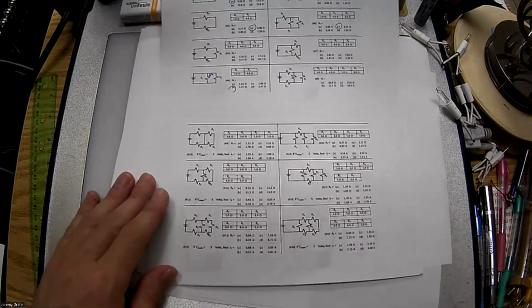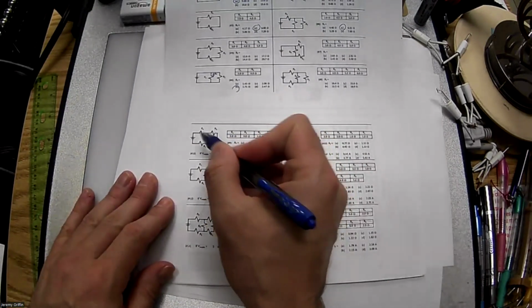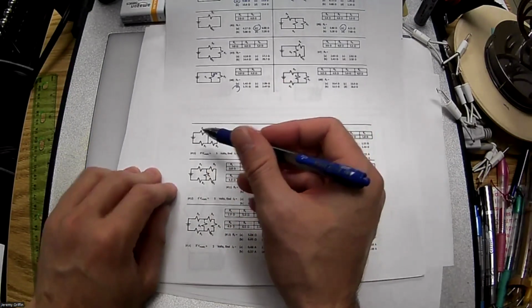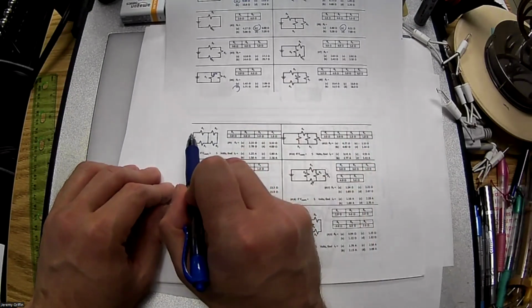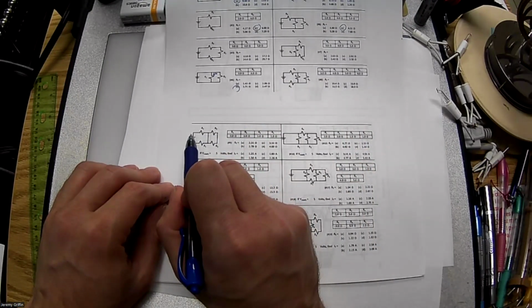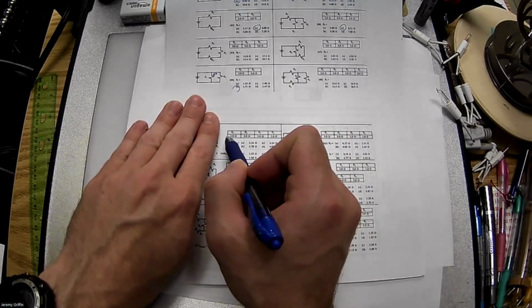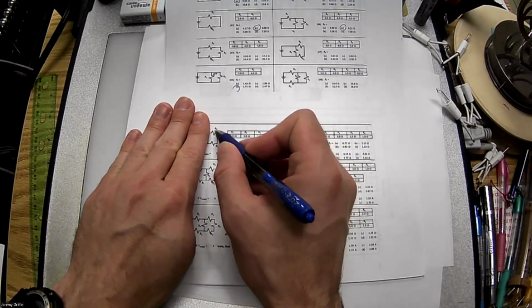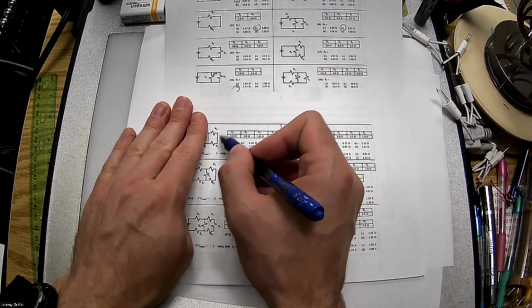Let's start with number 9 and 10. Now, this circuit's kind of special. This one's unique compared to all the other circuits. So let's start with the same process that I was talking about. Just find your voltage source on the left side, fly over to the right side of the circuit since it's completely opposite. And the first 2 resistors we run into are R2 and R3.